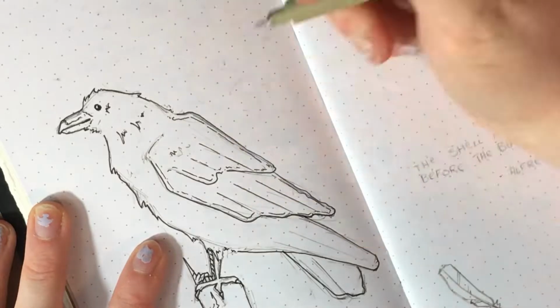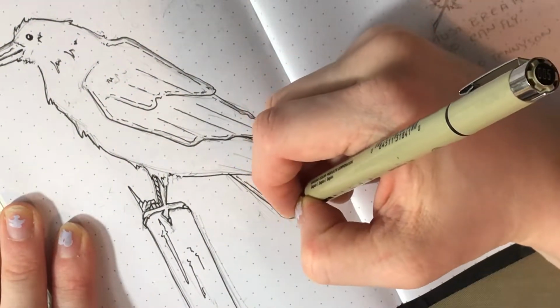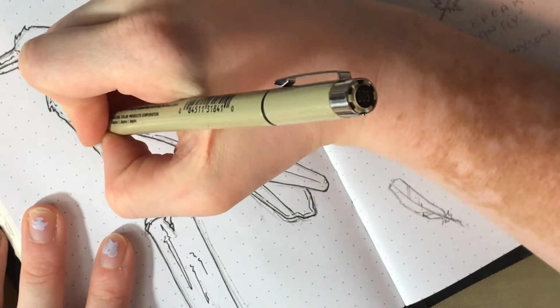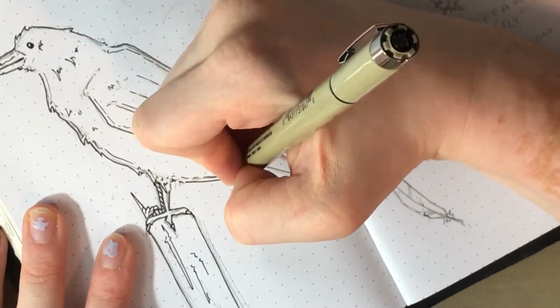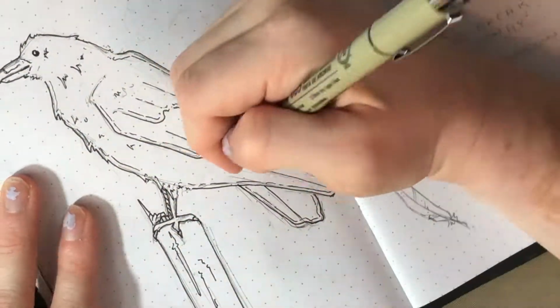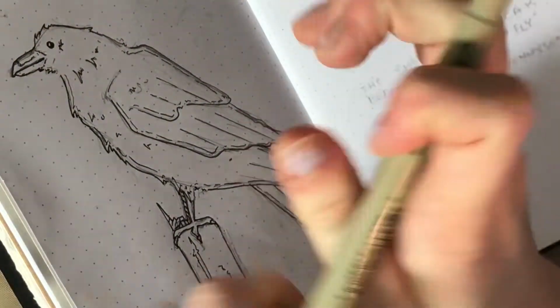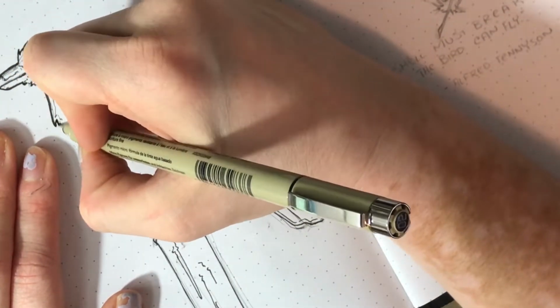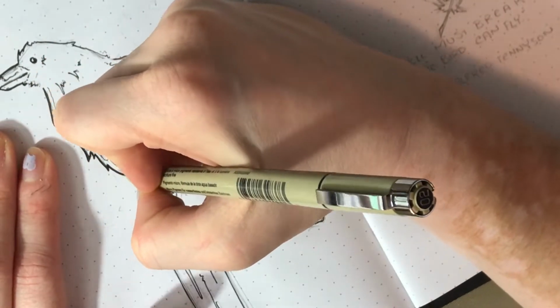So the first spread that you're going to see me do is what I'm considering to be the title page. I don't actually write September anywhere on it, but that is because I have plans and thoughts to add some tabs instead of actual titles, so that I can easily flip to the month that I'm looking for.